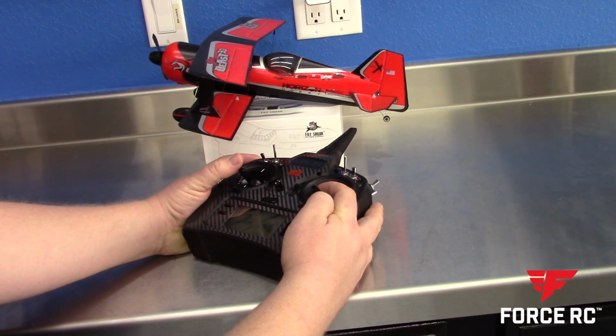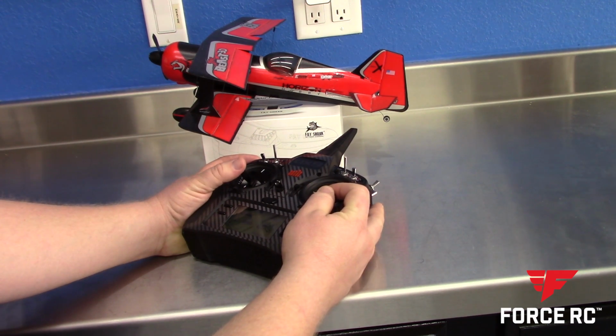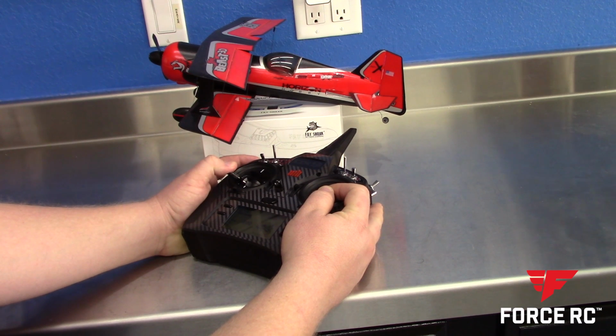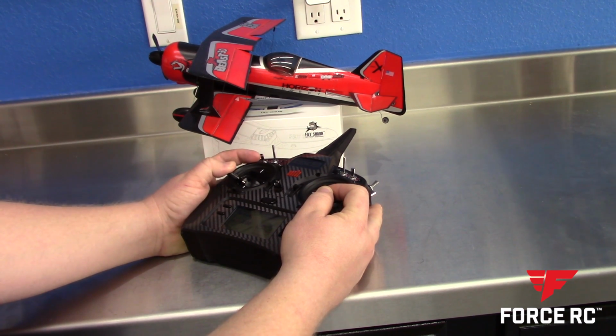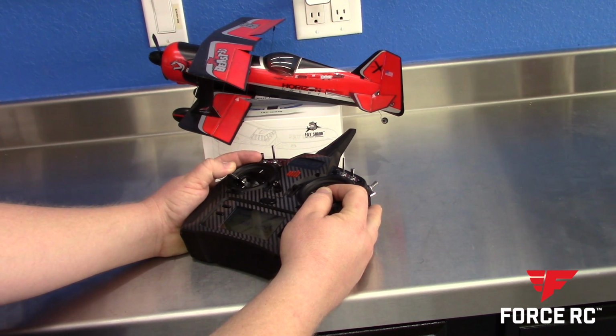So let's show you exactly what it's going to look like when you adjust these channels. I'm going to give it full up elevator, full right aileron, and full left rudder. I'm in low rates right now. I'm going to flick the switch to mid rates and watch all of the surfaces move. Mid rate. They've moved a little bit further. I'm going to switch to high rates now. High rate. That's their maximum amount of travel.